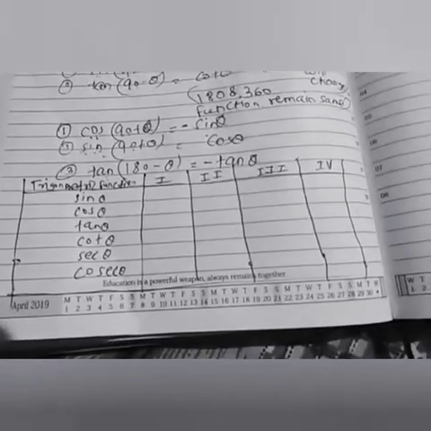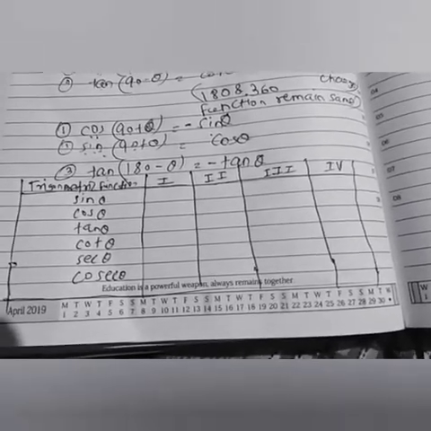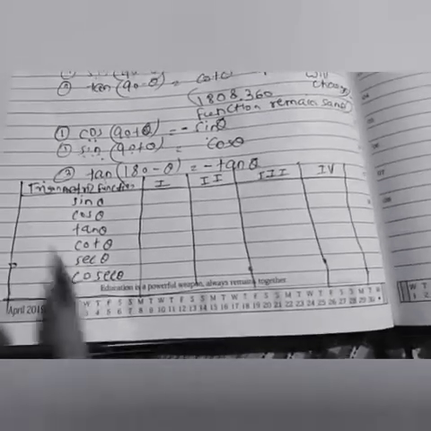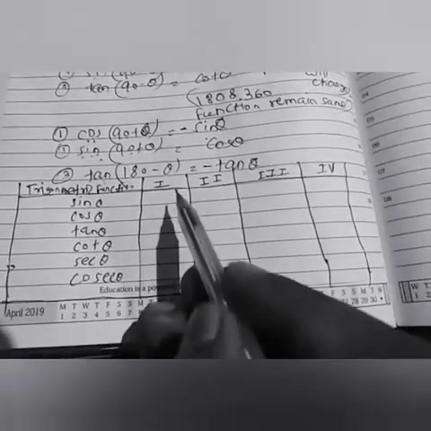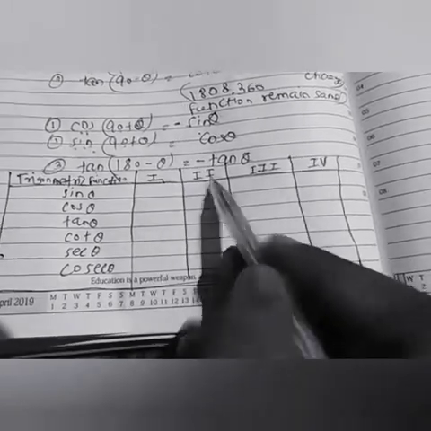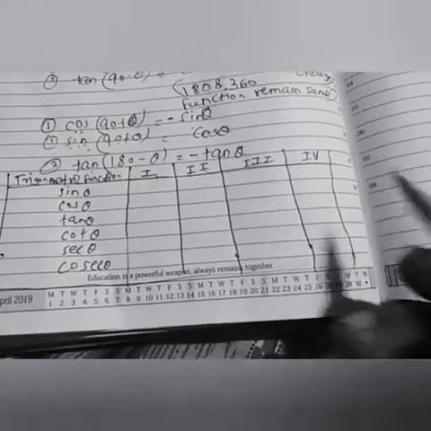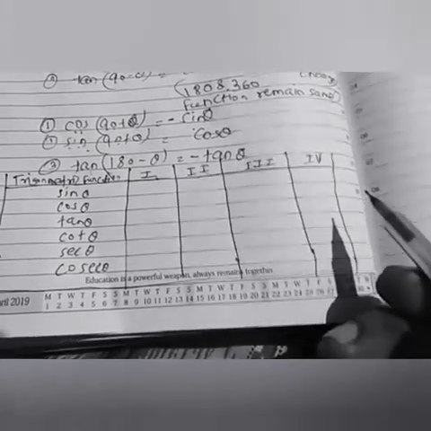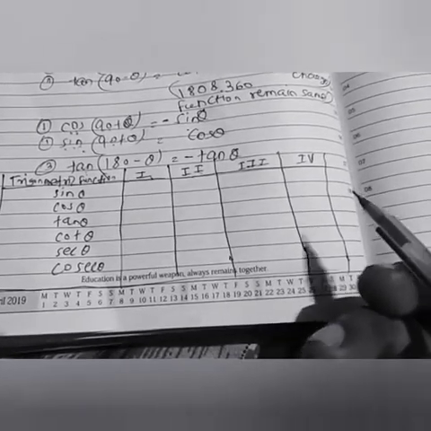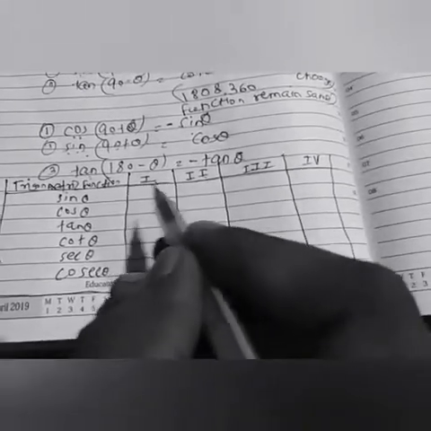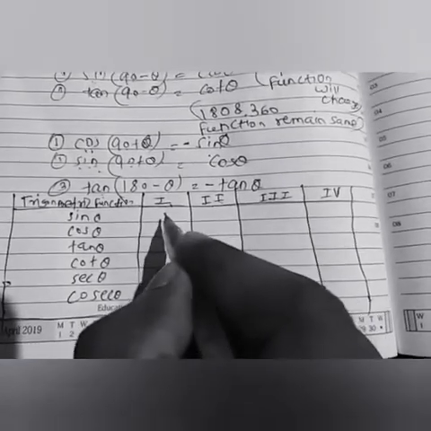So the table for the sign of trigonometric functions is, for the first quadrant, second quadrant, third quadrant, and fourth quadrant. We just remember ASTC. For the first quadrant all trigonometric functions are positive.